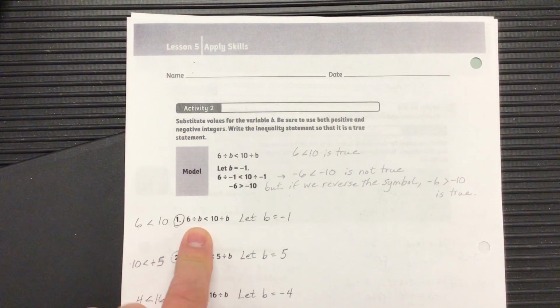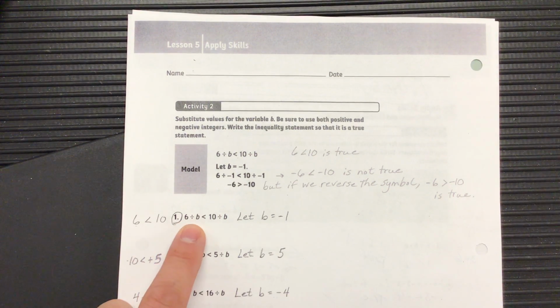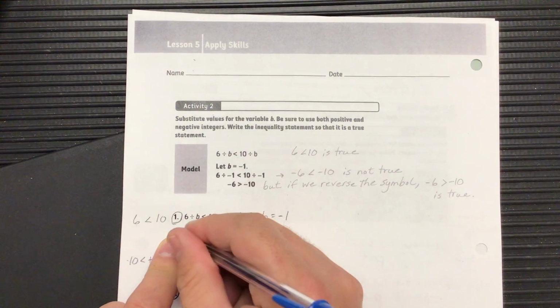So 6 is less than 10. I'm going to divide by b. It says let b be negative 1. What's 6 divided by negative 1? Negative 6. There's one negative sign.